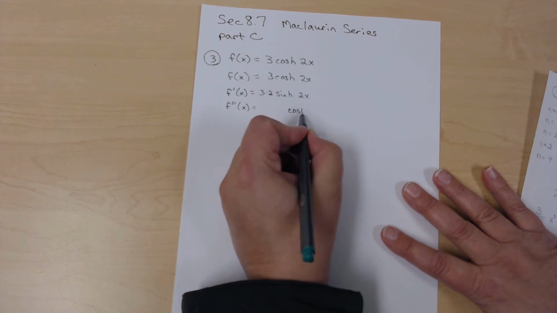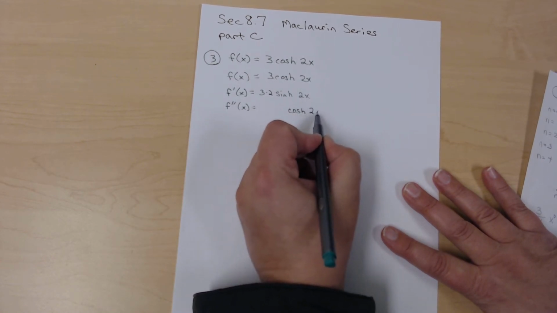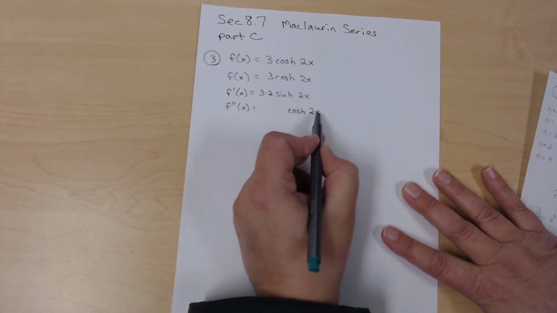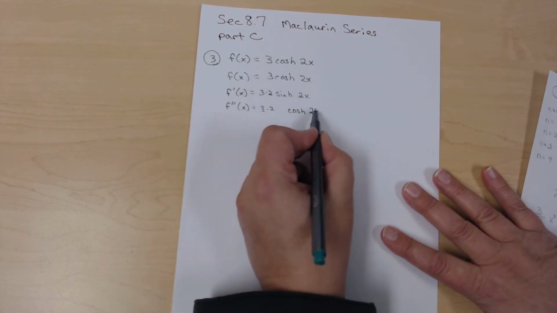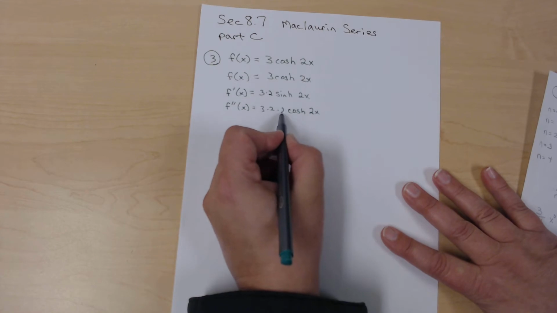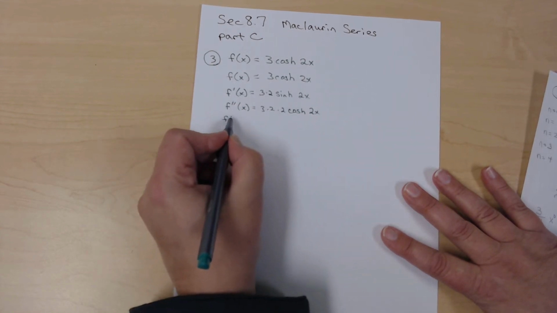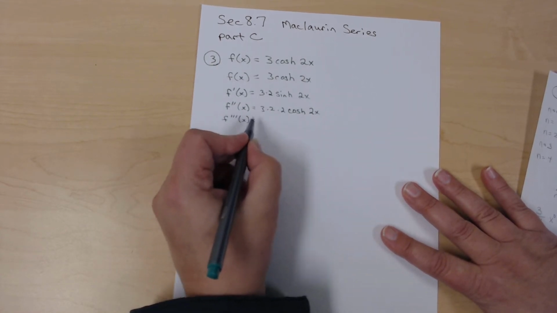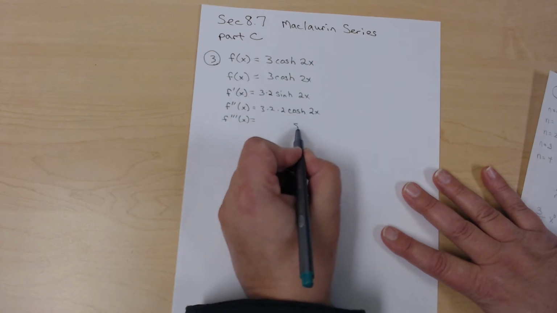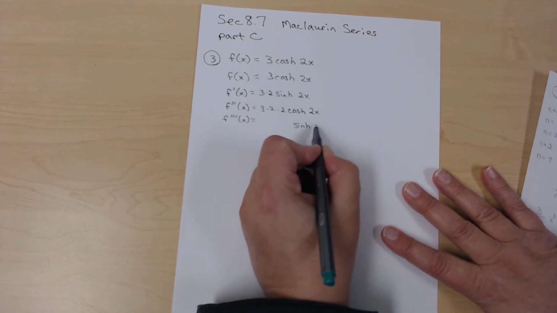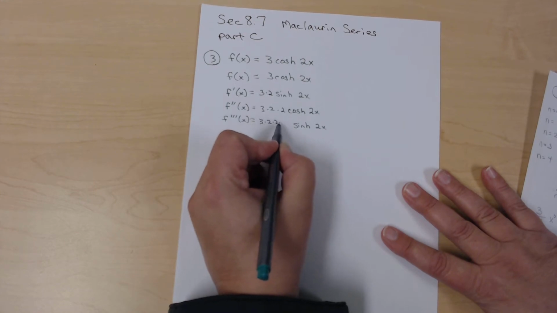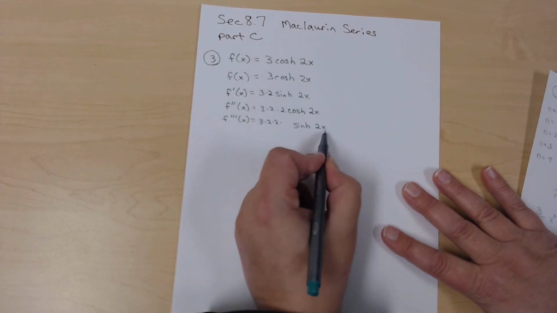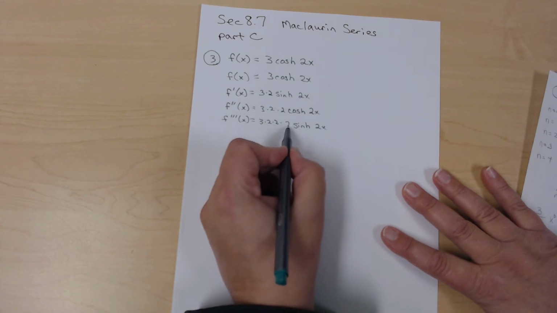Remember, there's no negative sign, which is kind of nice. But I have a quantity, so my constants come down, but then I have to take the derivative of this guy, which is another 2. Third derivative. Derivative of cosh is sinh of 2x. My constants stay. And then the derivative of this guy is another 2.